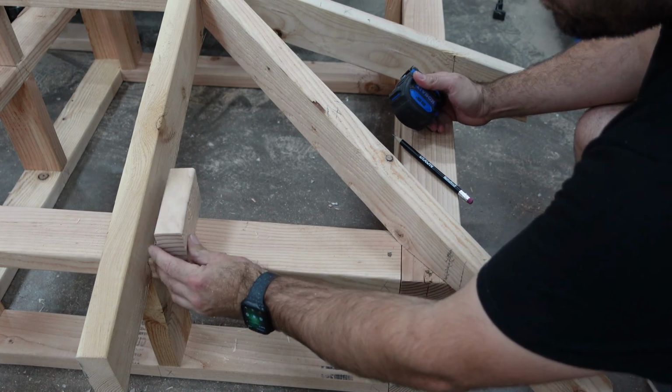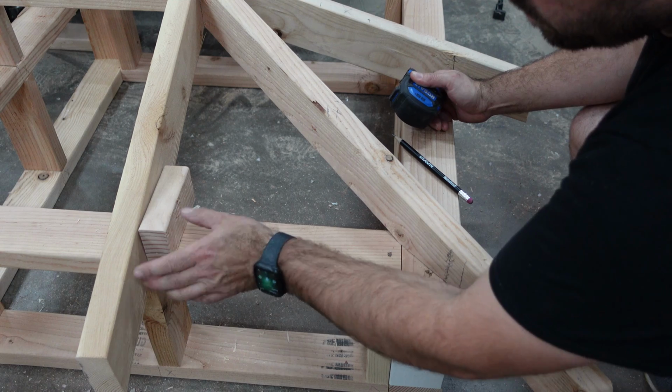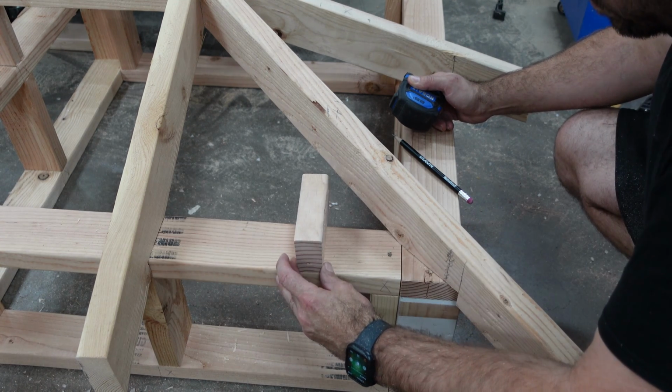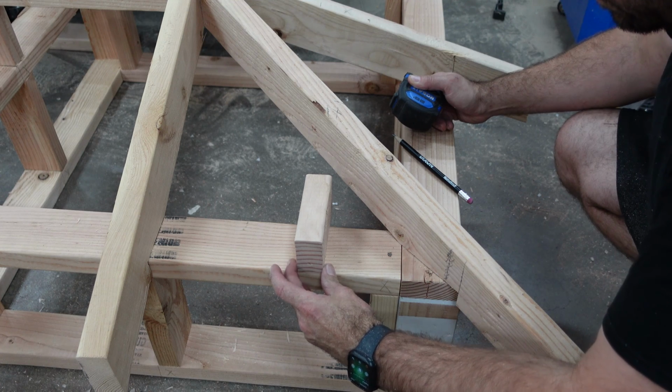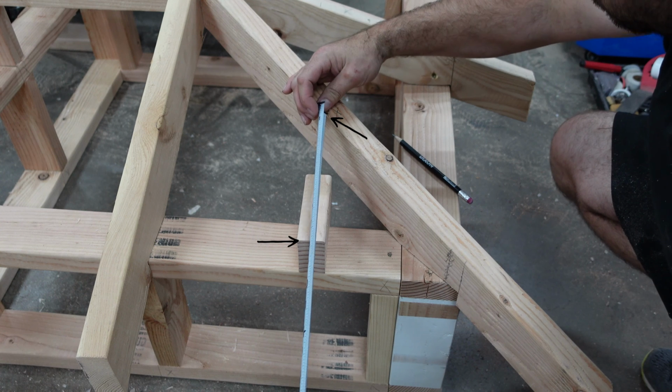So you can see I cut a block here which is cut to 2.5 inches tall, the same height of the common rafters at the seat cut. I need to set this block flush with the outside of the wall of the model and take my measurement to the top of the block from the mark I made on the hip.